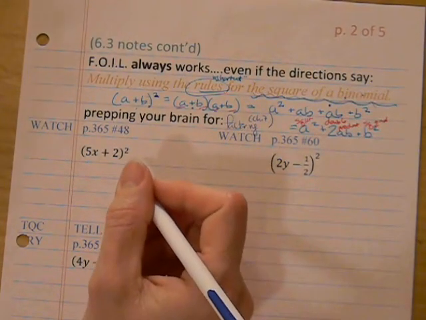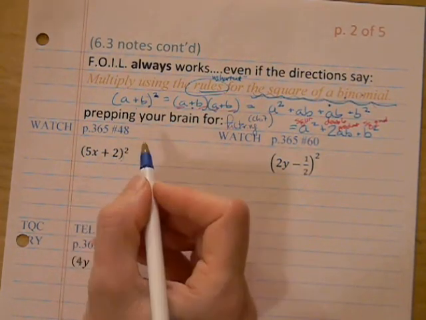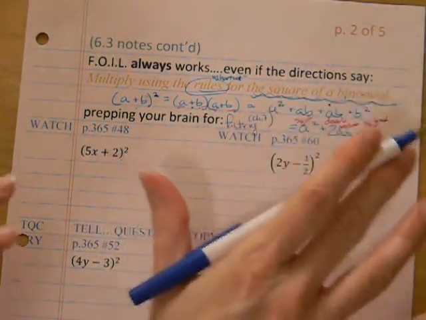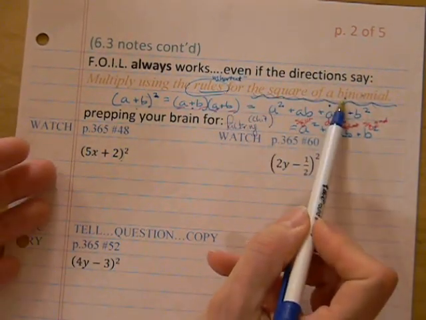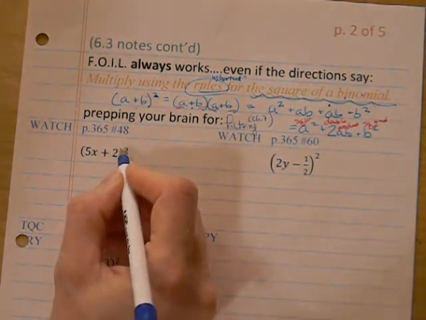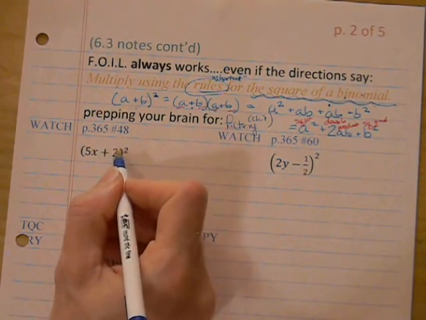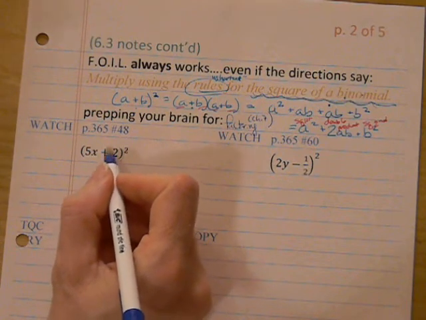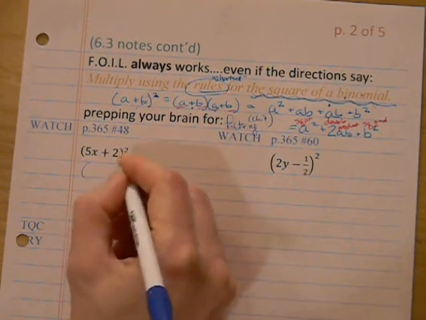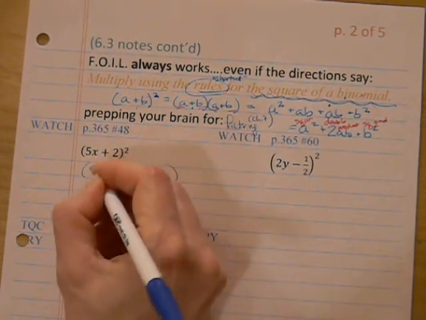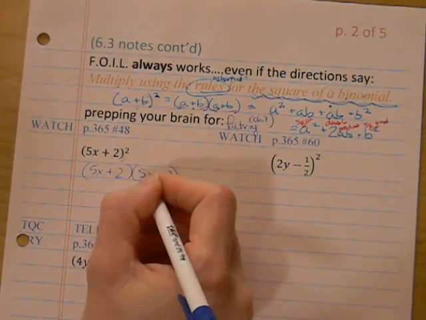So on page 365, number 48, we're looking at 5x plus 2 quantities squared. Now, remember what section we're in. We just talked about the shortcut rule for multiplying the square of a binomial. We did not say that the shortcut was just to distribute that exponent. We distribute exponents only if it's all multiplication. It's not. By definition, this is 5x plus 2 times itself, 5x plus 2. Okay, that's what that equals.